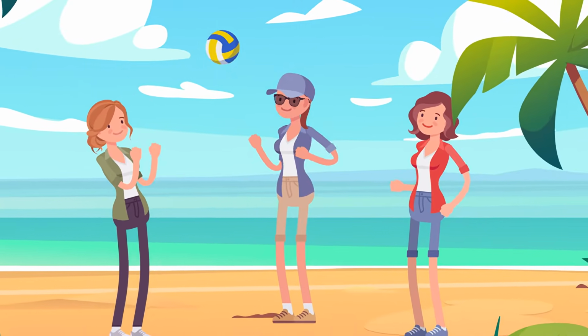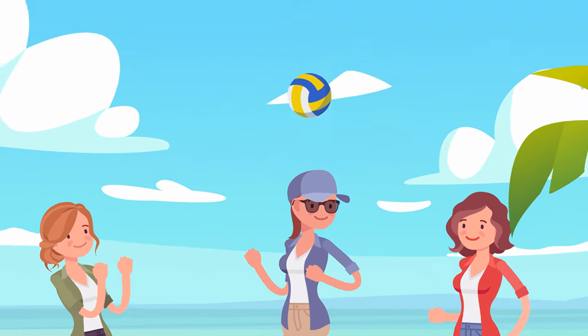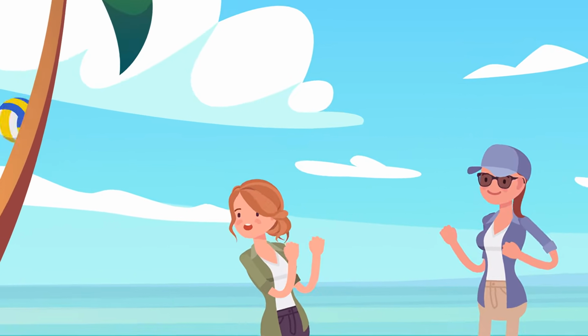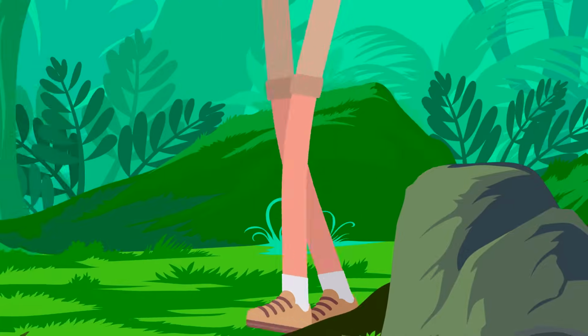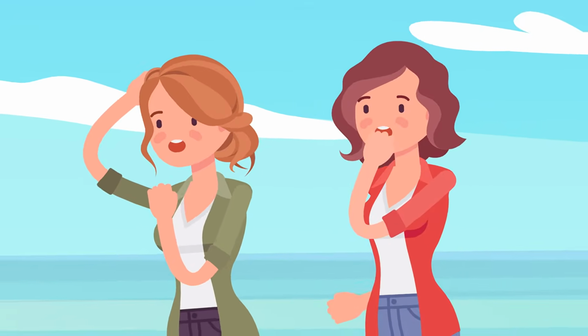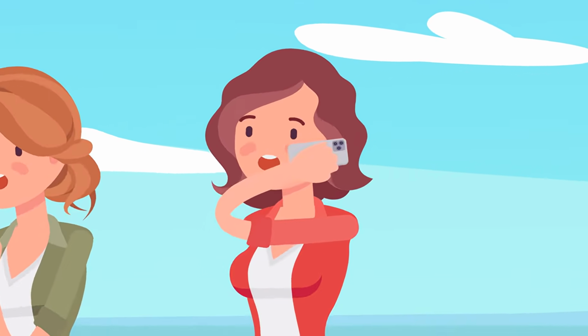Sally, Nellie, and Kelly are hanging out at the beach. They play volleyball and have a lot of fun. But then their ball flies away into the bushes. Nellie leaves the playground to bring it back, and she never comes back. Kelly and Sally look everywhere, but Nellie is gone. They begin to panic and call the police.